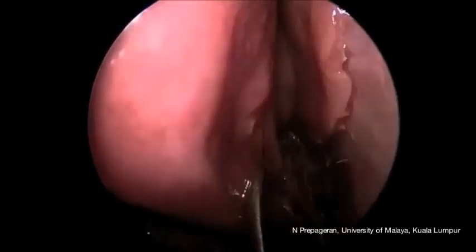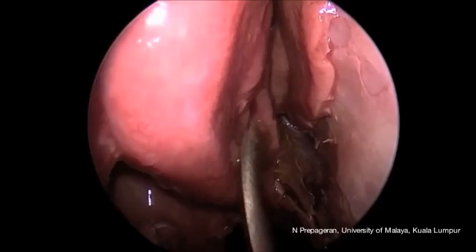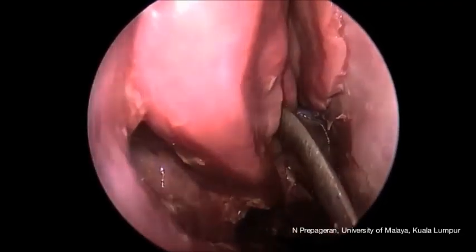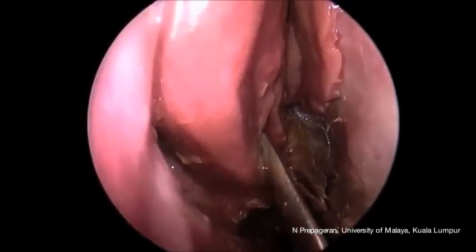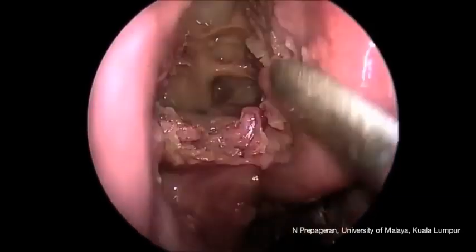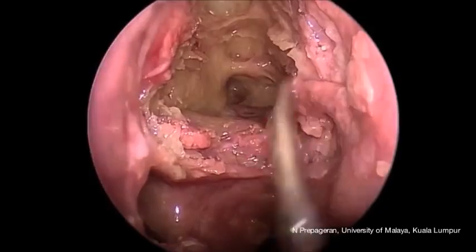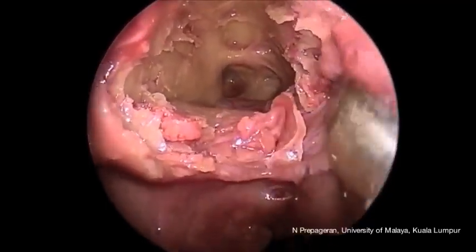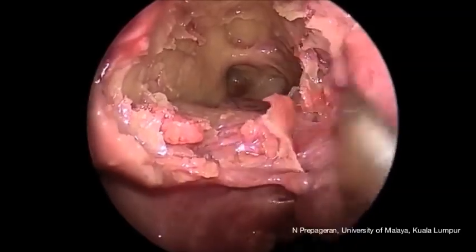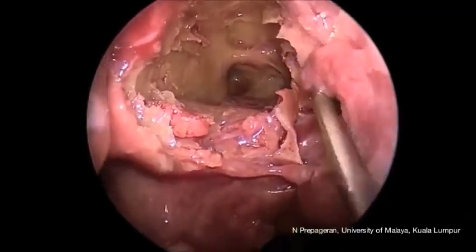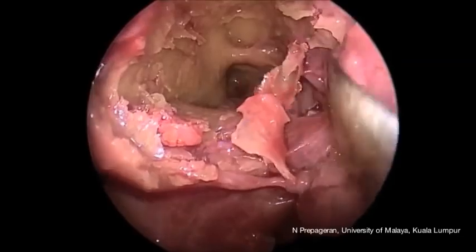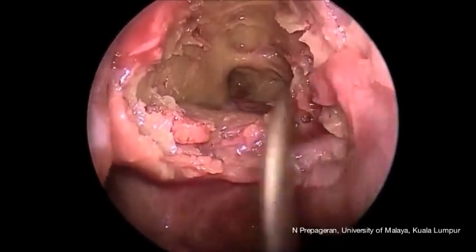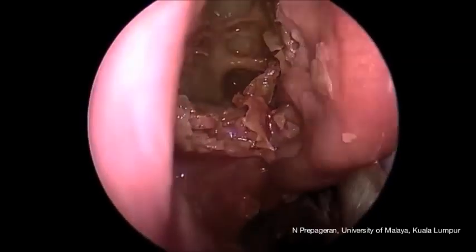We know that the posterior ethmoid has got the superior turbinate as its medial boundary, and we are able to see the superior turbinate here very nicely. And then if we go back again into the middle meatus, we can identify the superior turbinate from the lateral aspect, and then we know that we are already in the posterior ethmoids, and what we are seeing is indeed the posterior ethmoidal artery and the orbital apex and lamina papyracea.